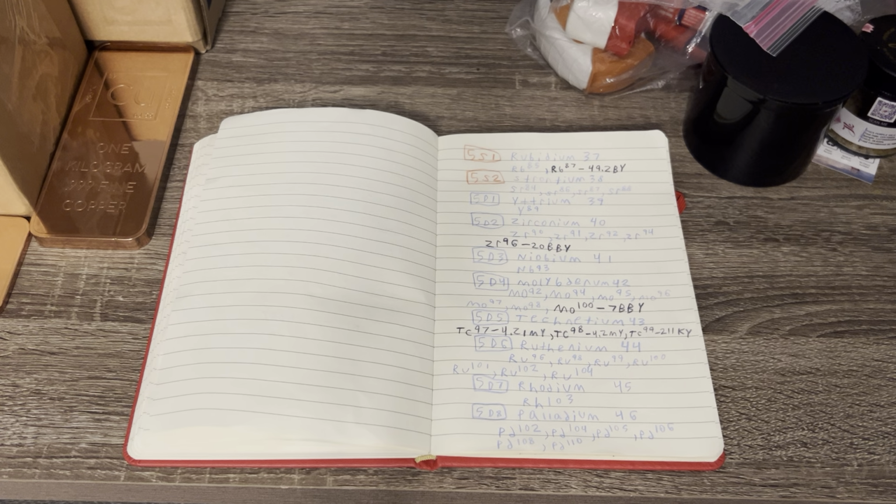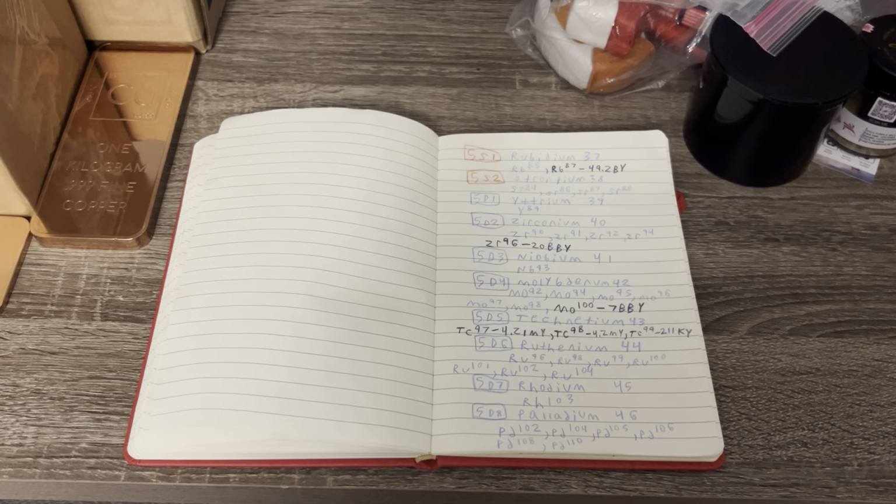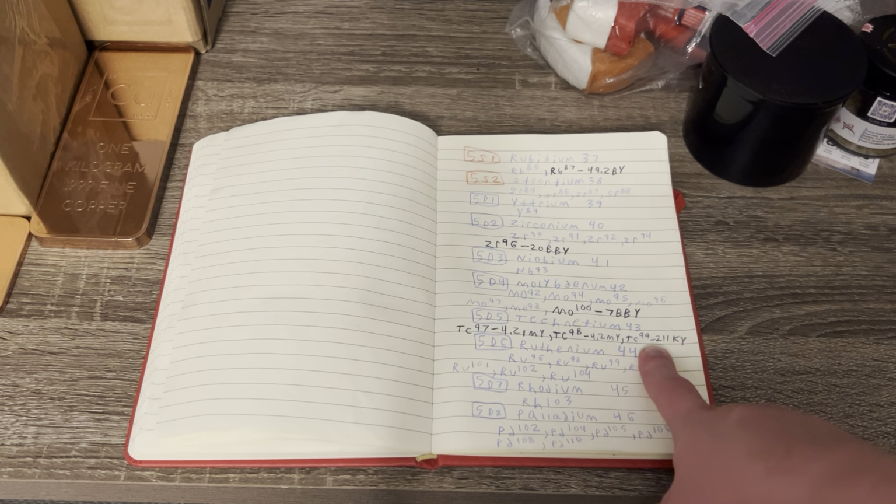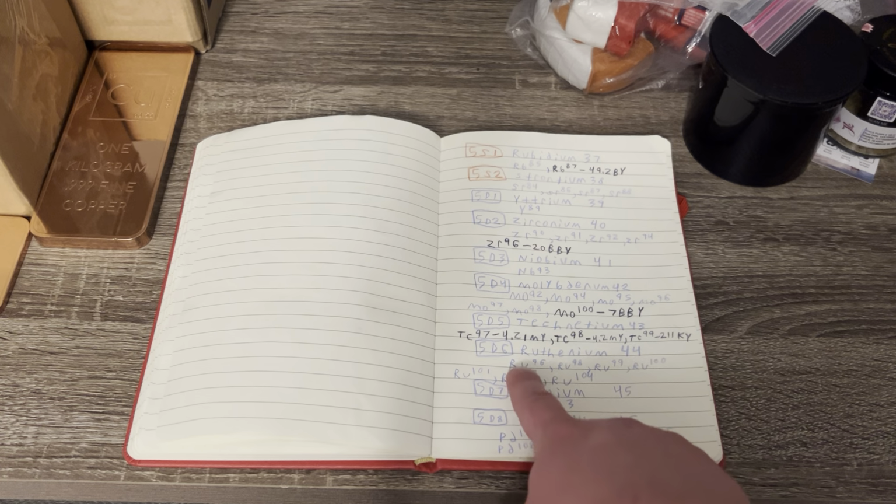97, 4.21 million years, right? That's synthetic. Technetium 98, 4.2 million years. That's also synthetic. Technetium 99, 211,000 years. That is not synthetic. That's trace amounts of that naturally. But that's the one that I got. I don't have those two.